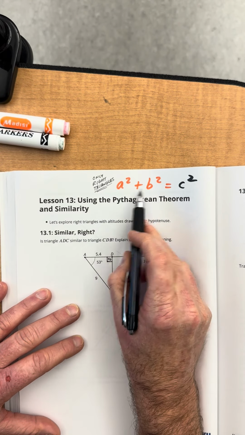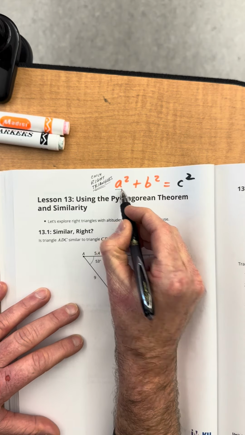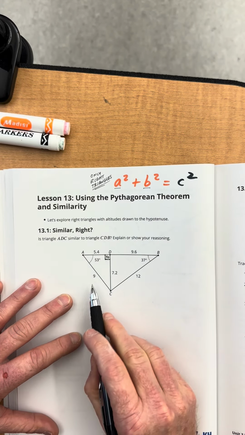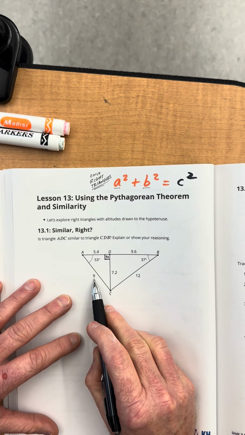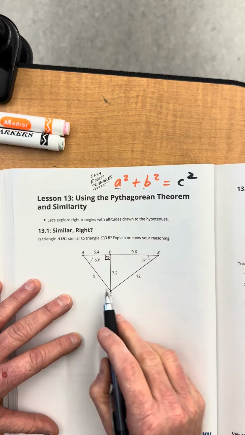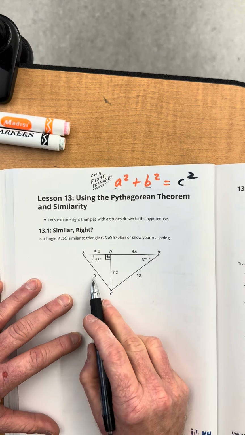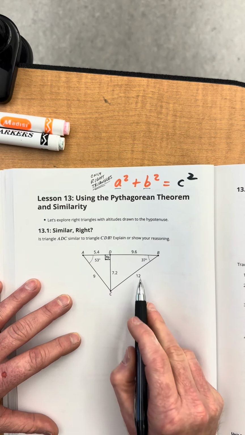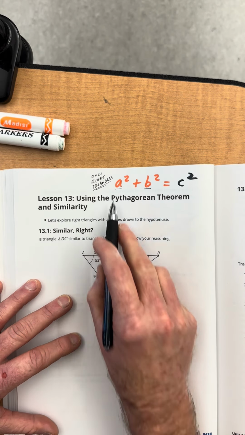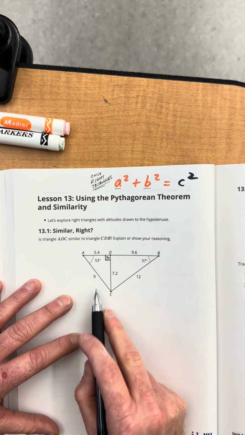The orange represents like the 12 and the 9. So you can interchange these two. A could be 9 and B could be 12, or A can be 12, B can be 9.